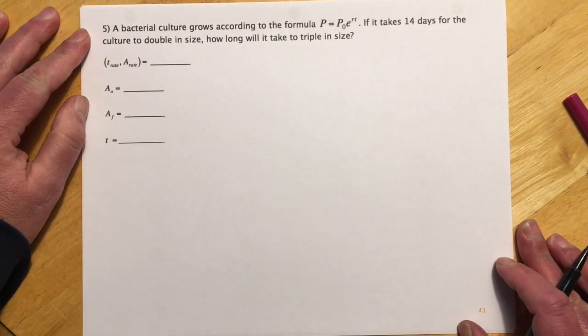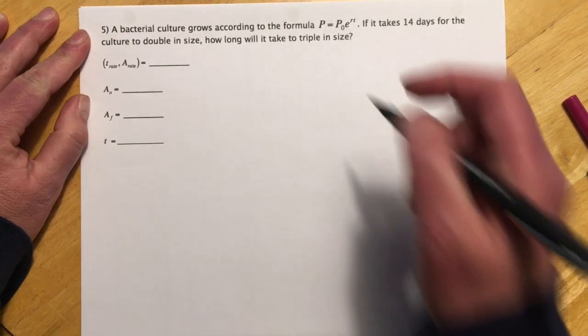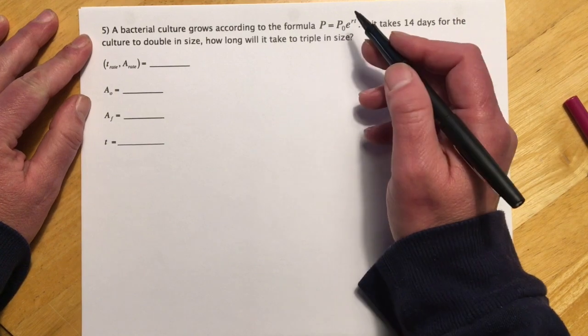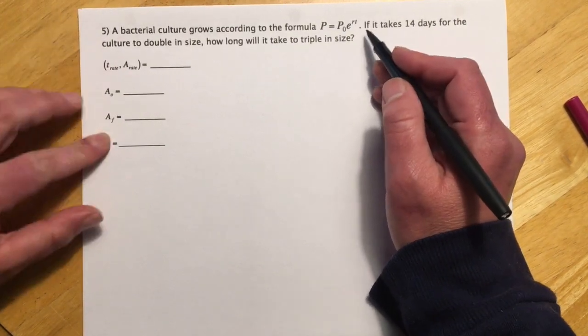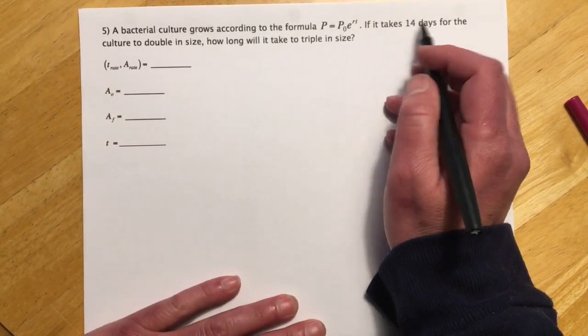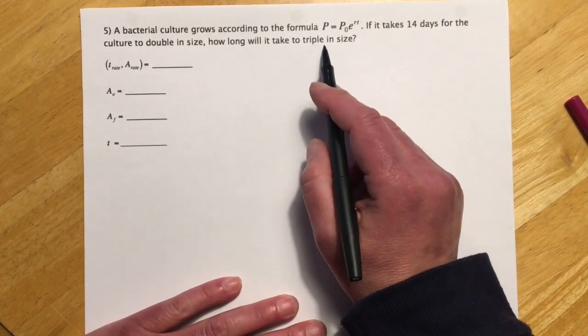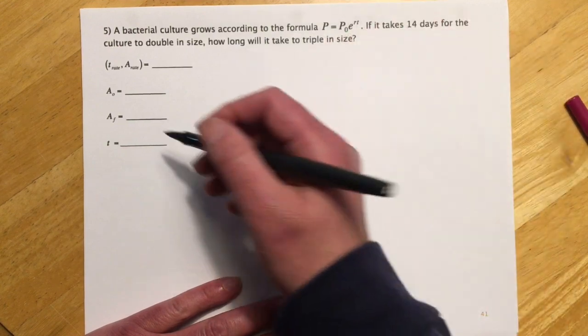Number 5, a bacteria culture grows according to the formula. And this is the exact same formula. They're just using P for population instead of A for amount, so I didn't change them over here. If it takes 14 days for the culture to double in size, how long will it take to triple? So much like the Seattle problem.